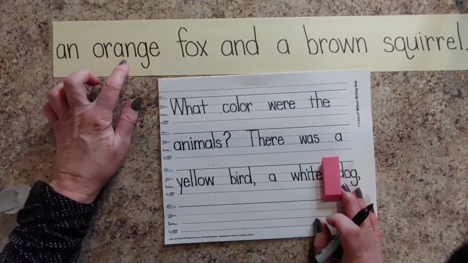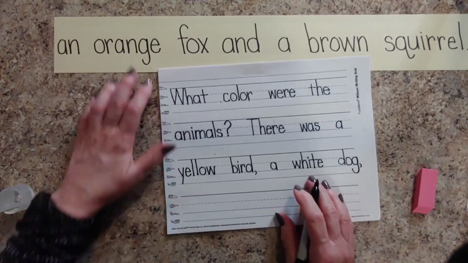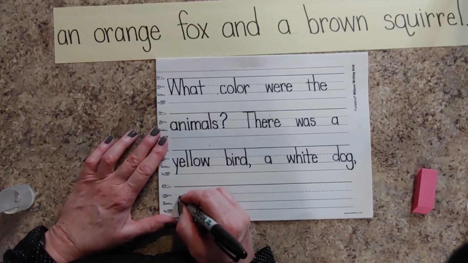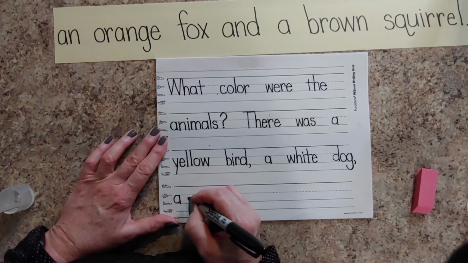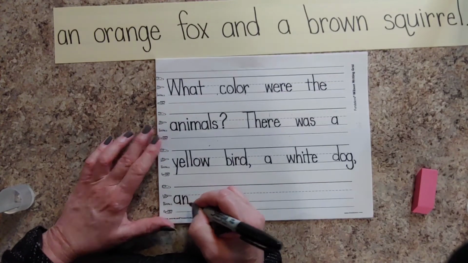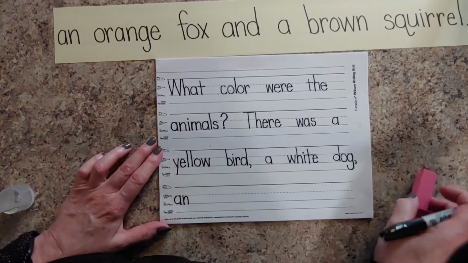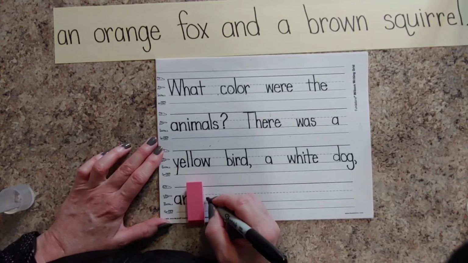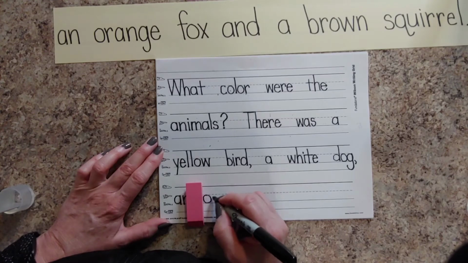Now we're going to write an orange fox. A, plain line to grass line. N, plain line to grass line. Space, we're going to write the word orange. We know all our color words.